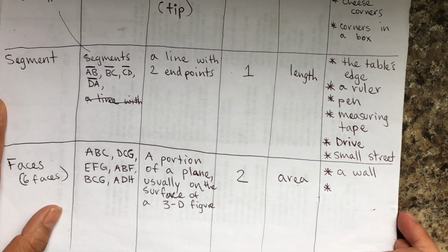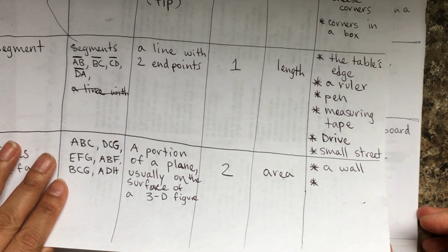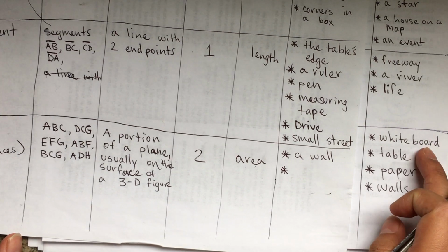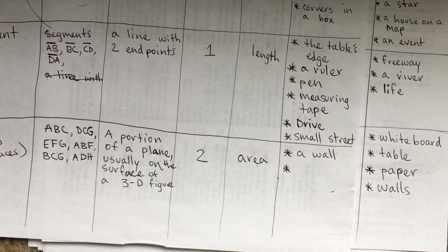What else could we say? Well, we have some examples. Again, it will be similar to this. So a whiteboard, table, paper, walls, all of those would be examples of faces.